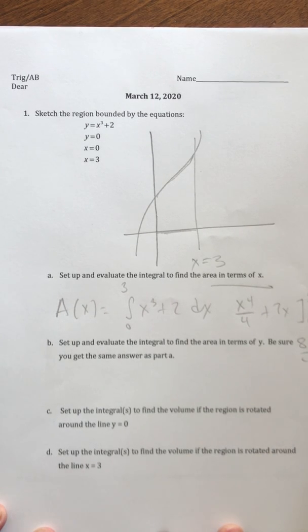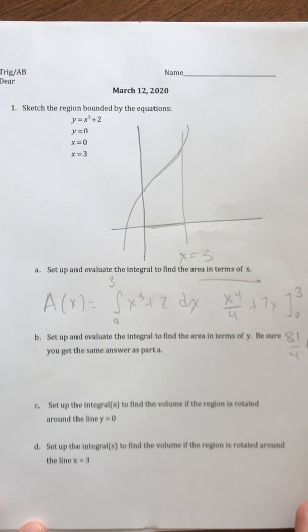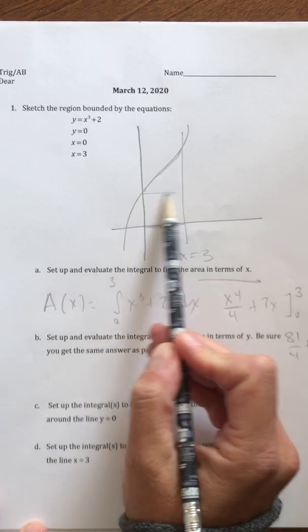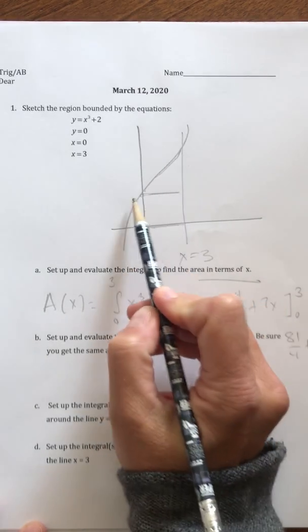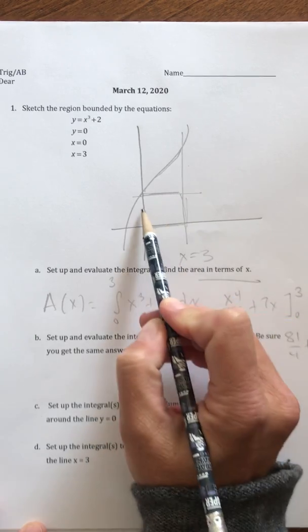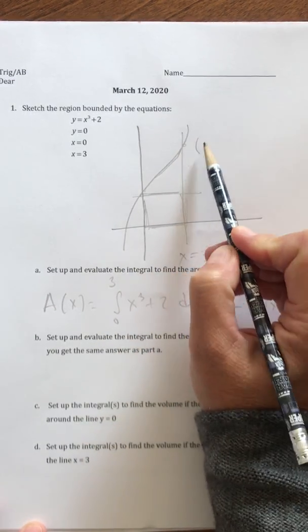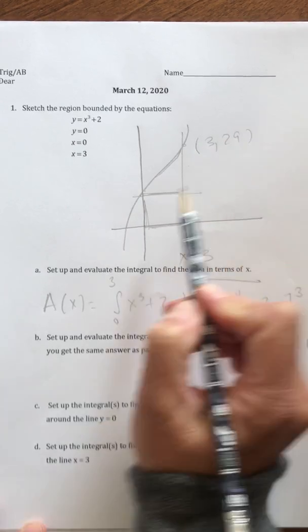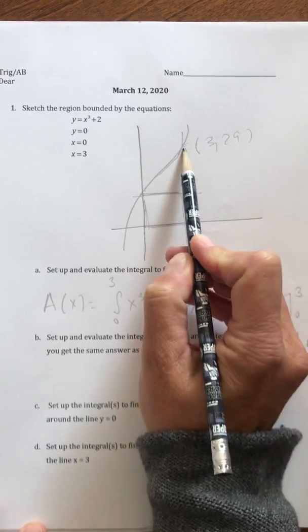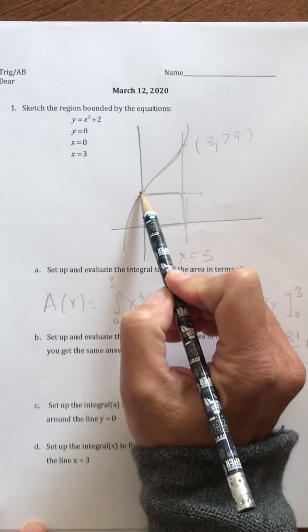Alright, so for part B, to find the area in terms of y, remember when we do in terms of y, we do right minus left. What's interesting about this region is that on the right hand side, on the bottom here, up until y equals 2, we have this on the right and this on the left. And then from 2 to up here, we have the point 3, 29. So from y equals 2 to y equals 29, we have x equals 3 on the right, but the curve on the left.